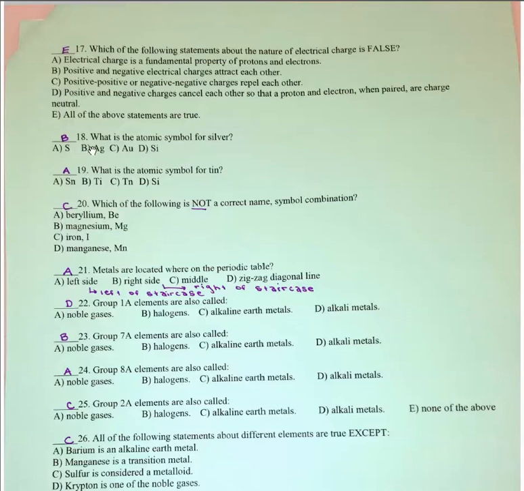18, what is the atomic symbol for silver? Guys, that's just looking at the periodic table. Look at the periodic table at the very bottom of the last page. That's what you'll be given on your test with nothing else on it. So make sure you can find silver. That's B. It's a transition metal with an atomic number of 47. 19, tin is A, so it's Sn.